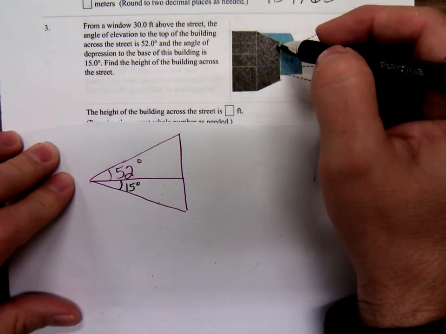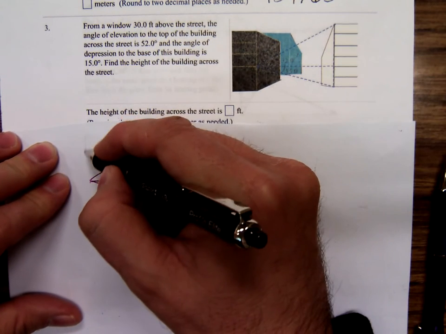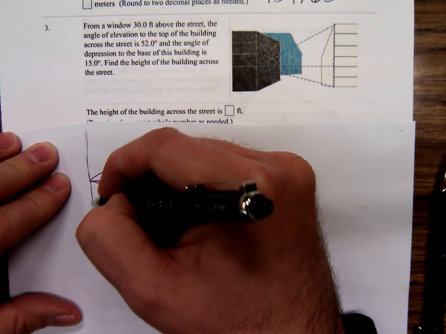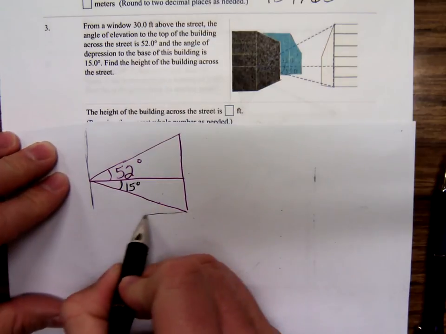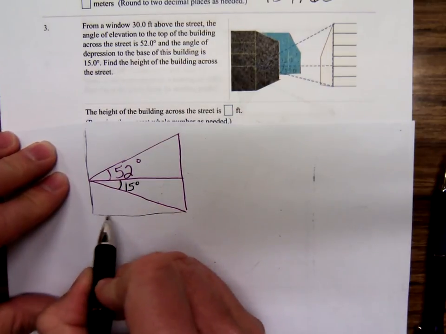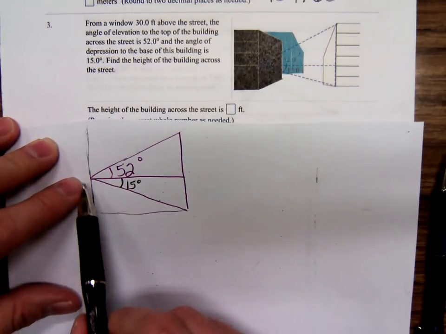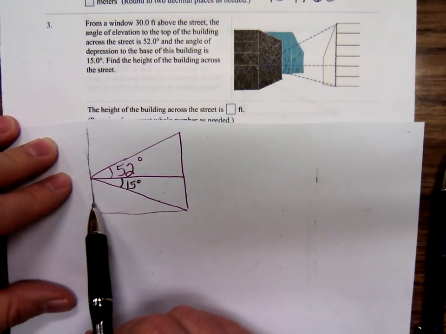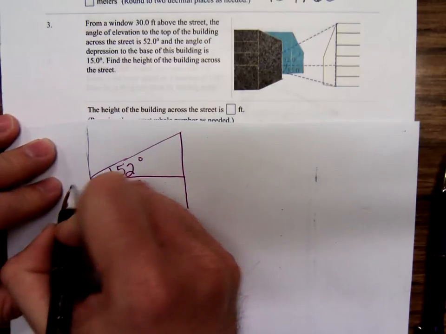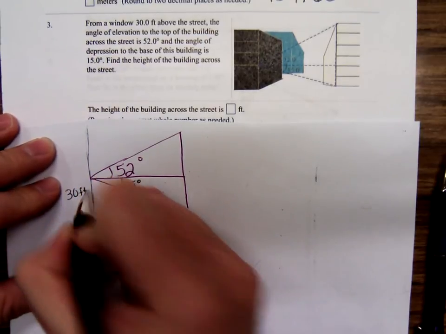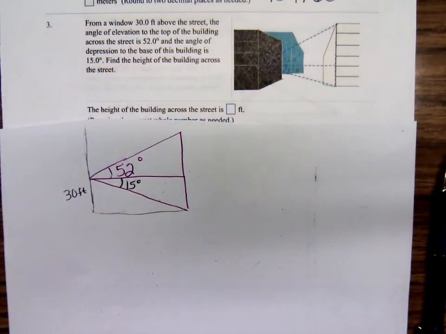Now, there's this building here, and we're told that it's from a window 30 feet above the street. So this distance right here is 30 feet. So when I look at these triangles, there's several triangles here.